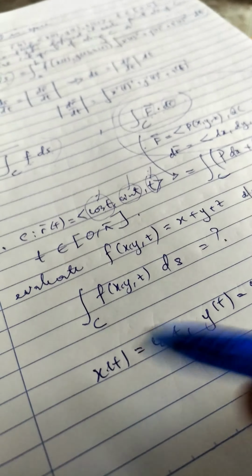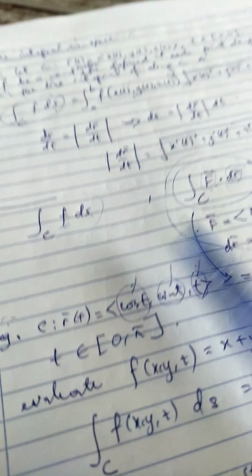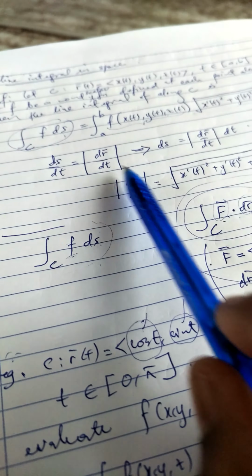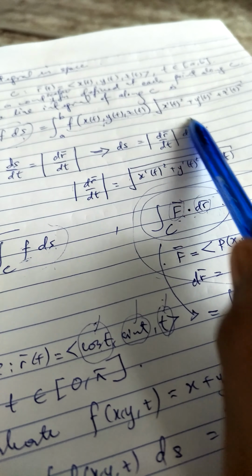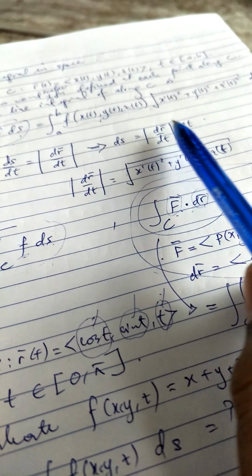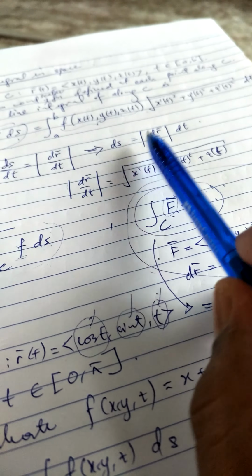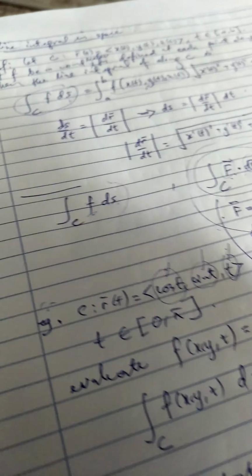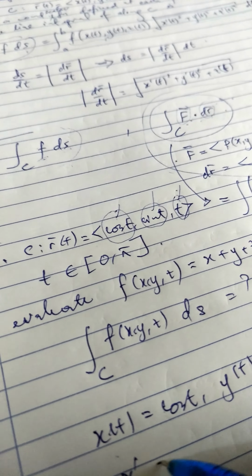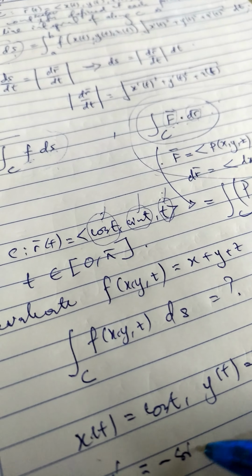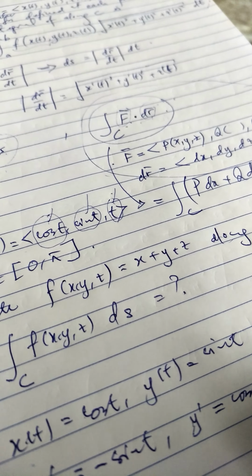Okay, so if you differentiate this, because this is r, we need the r. Look at the definition. The ds is given as the magnitude of dr/dt. So in order to find ds, we need to differentiate the given position vector and find the magnitude. To differentiate, we differentiate each component. So x prime is negative sine of t, y prime is cos of t, and z prime is 1.